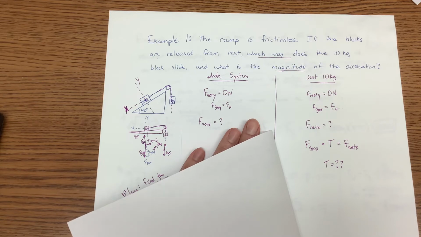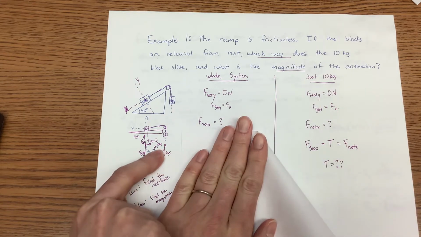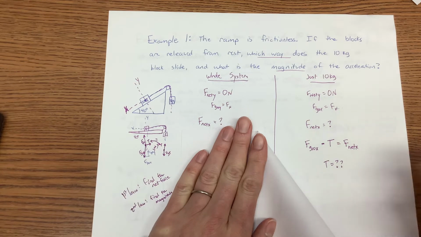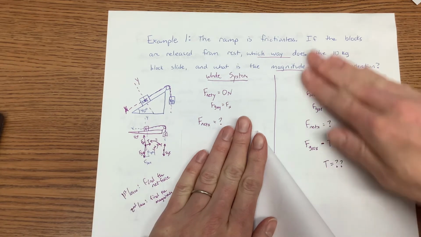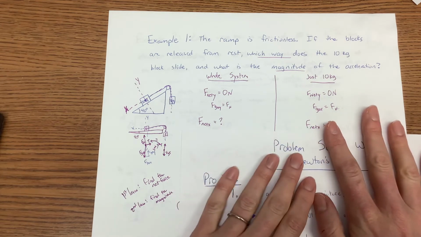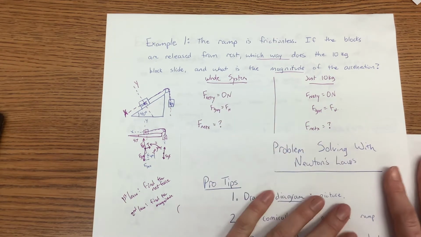I really don't know, and I can't know because I can't get it from this other block, because I don't know how those relate, because I don't know what the acceleration is, so I can't write down any kind of formulas there. So this is a dead end, and I'm stuck. Going with just a 10 kilogram block was a bad idea. I'm glad I was doing both at the same time. Looking at the whole system was the way to go.